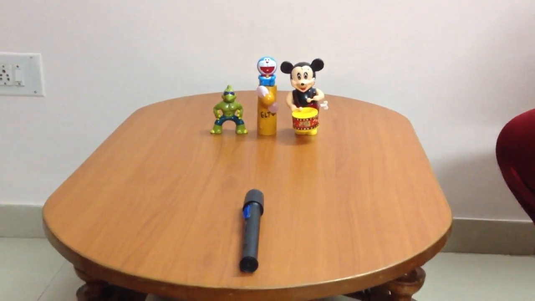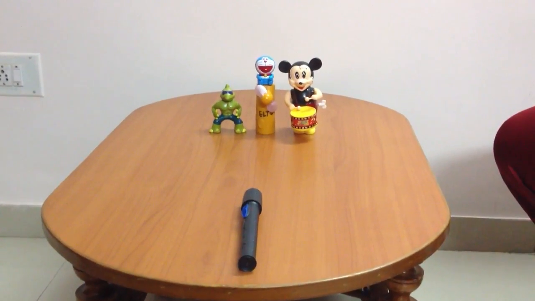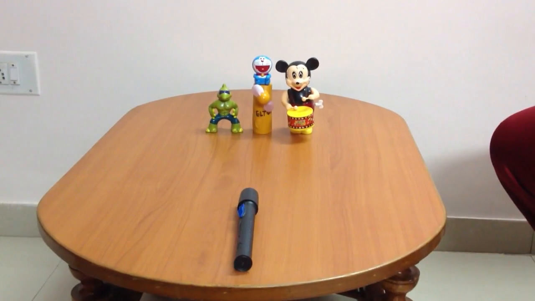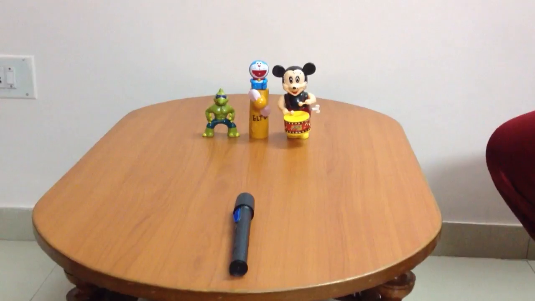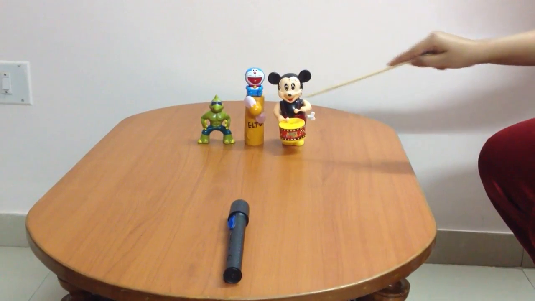In this activity, we will explore the nature of shadows. A shadow is formed when an opaque object prevents light rays from falling on the illuminated surface. For this activity, we need a torchlight and some toys.